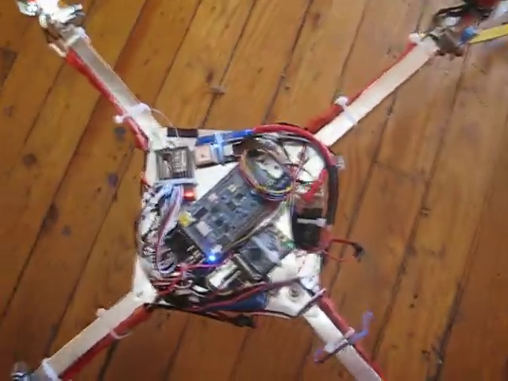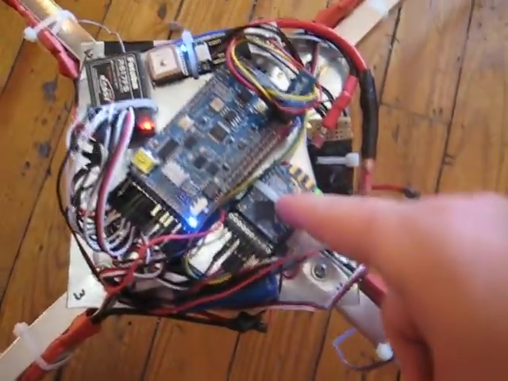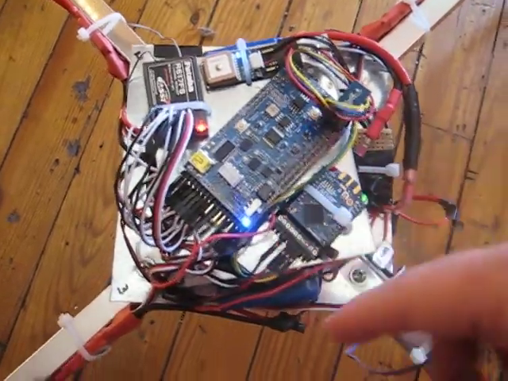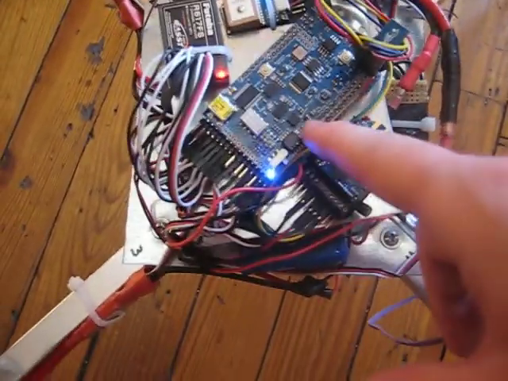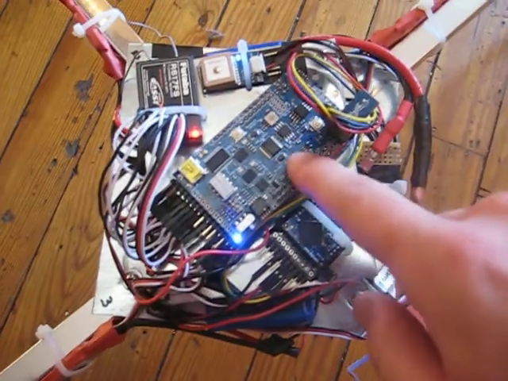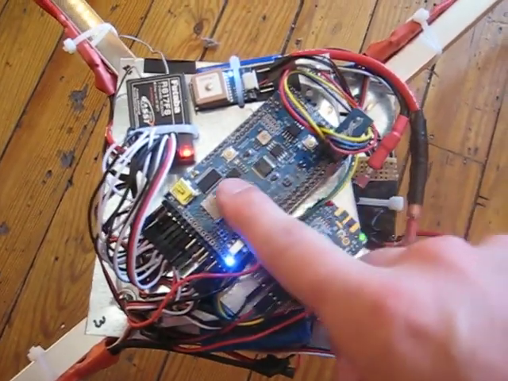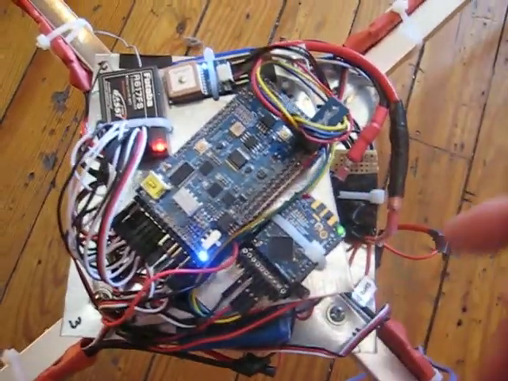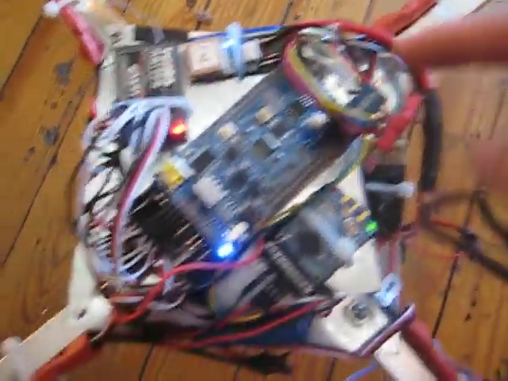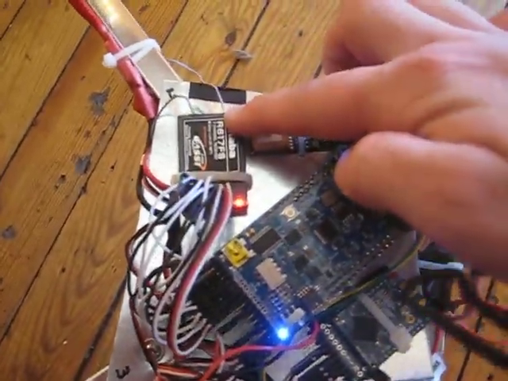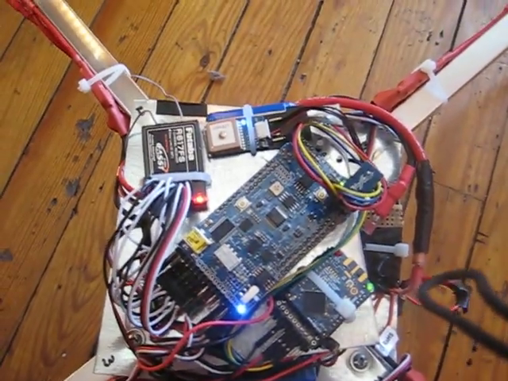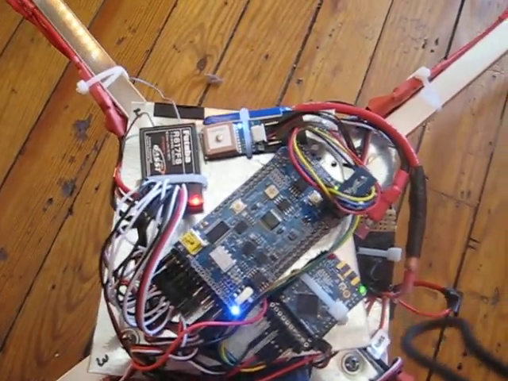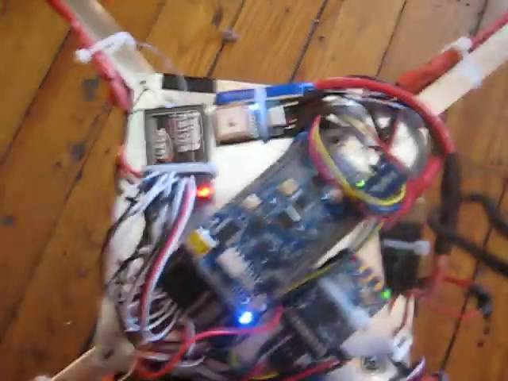Here's a close-up of the helicopter. This is the XBee radio. Here's the Arduino with a sensor shield on top, which has all the accelerometers and gyros to calculate its orientation. This is the compass. This is the radio controller radio, so I can fly the thing. And this is the GPS module.